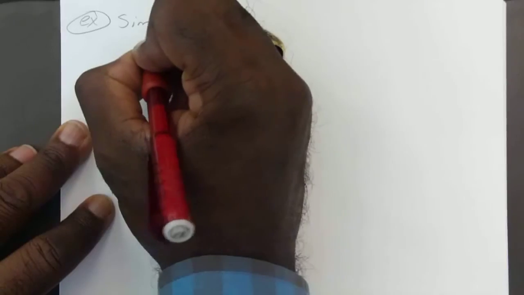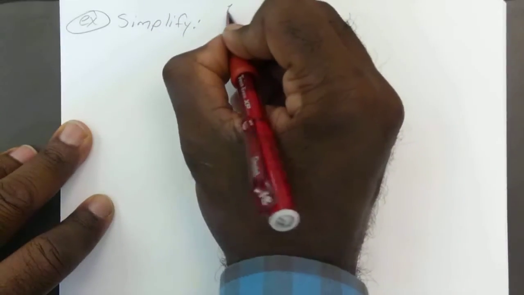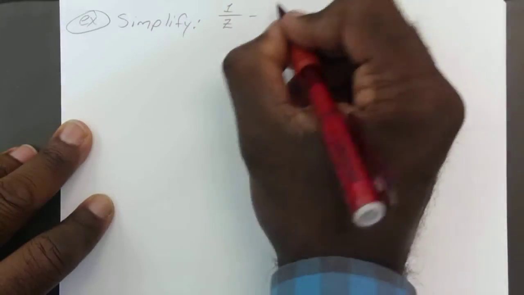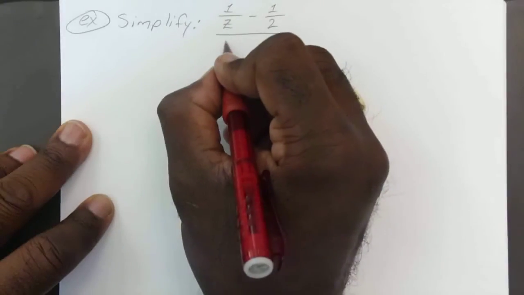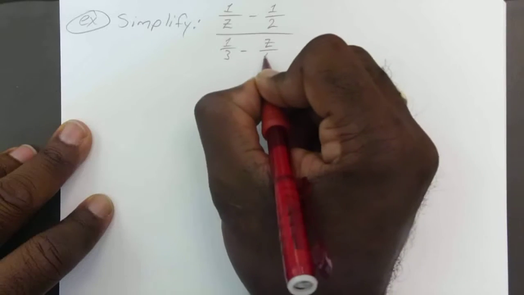Okay, so what if we wanted to simplify 1 over z minus 1/2 over 1/3 minus z over 6?